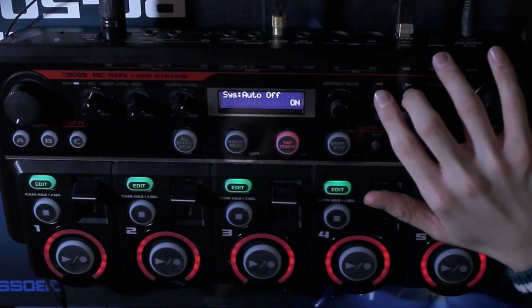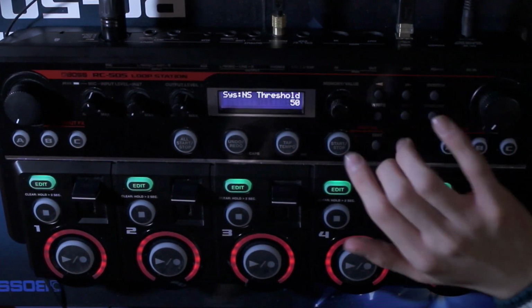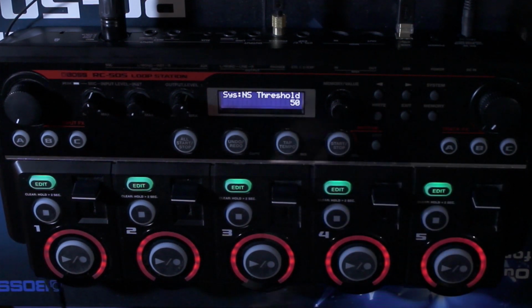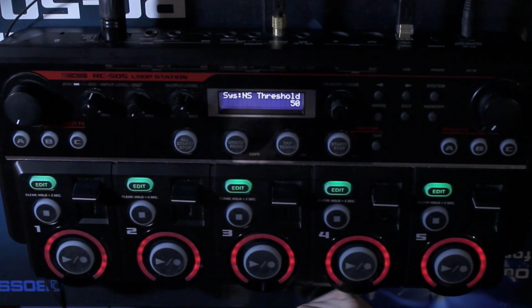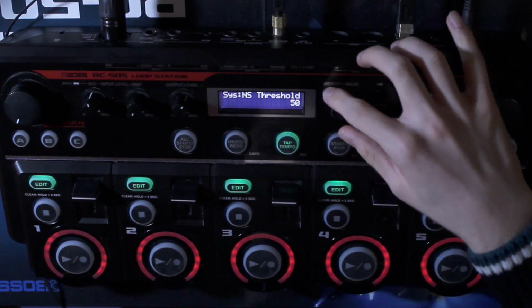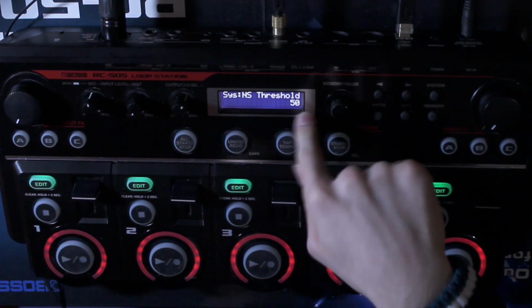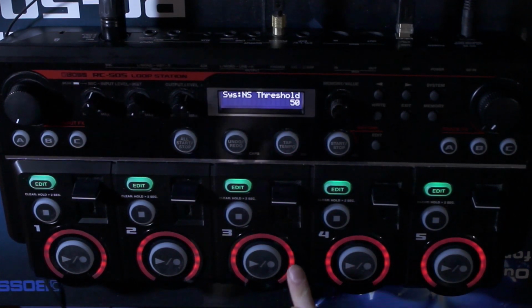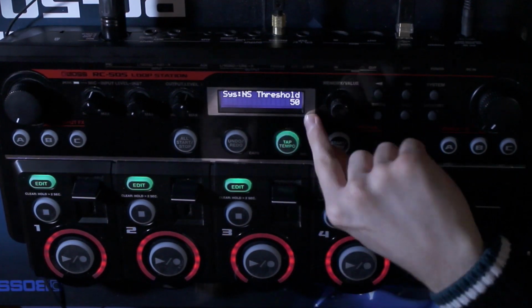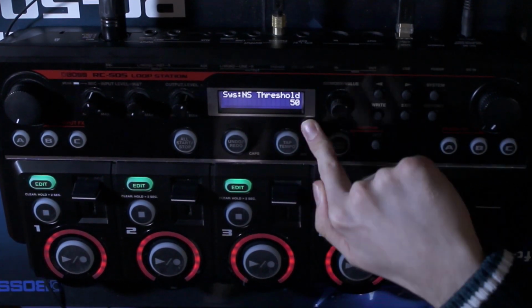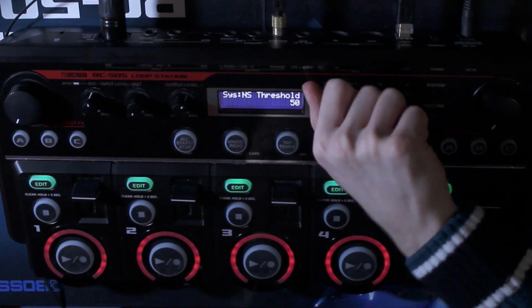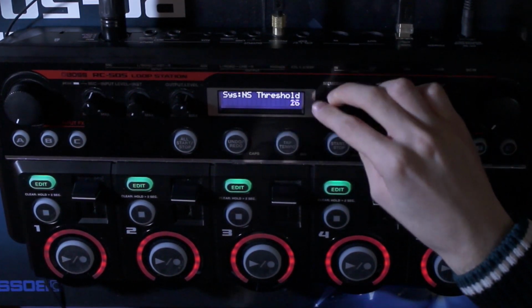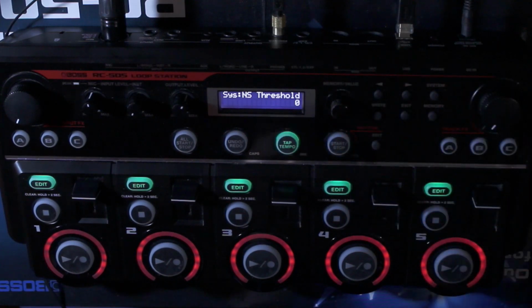Another thing that you need to know is the threshold, this one. Now, what does this threshold mean and what does it do? The threshold refers to how much surrounding sound your microphone will pick up. For example, now it's at 50. If I put it on 0, I will go away from my microphone and you will still hear me. You see?